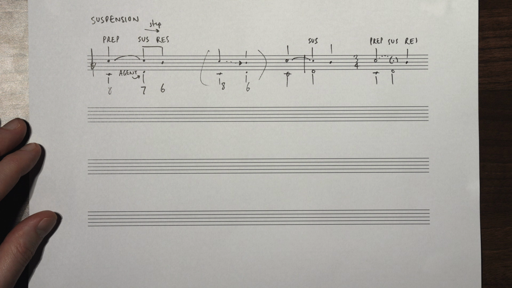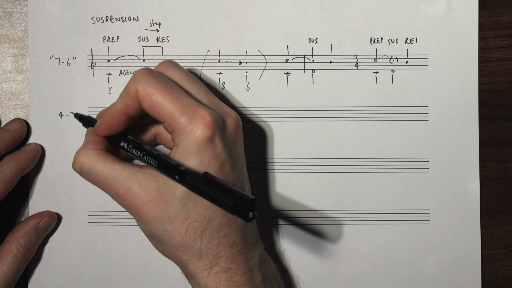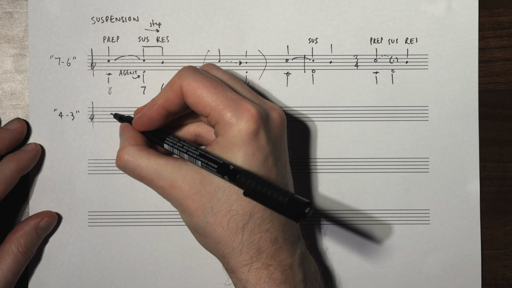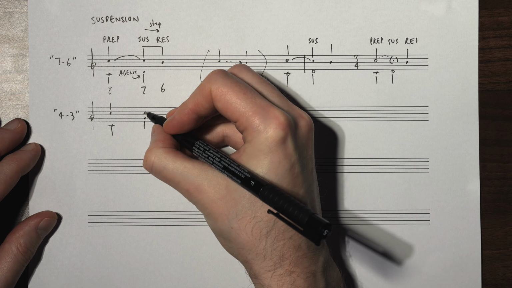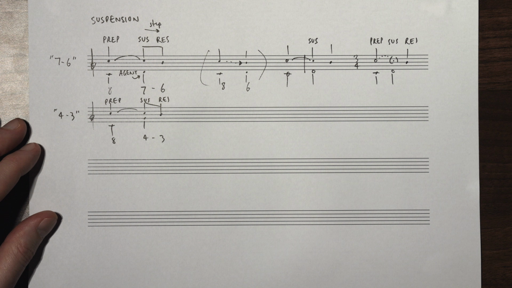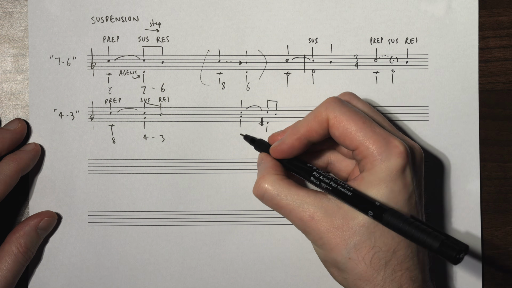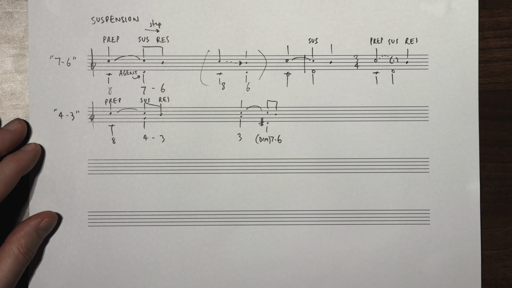The two suspensions possible in the top part are the 7/6 suspension, which we just looked at, and the 4/3 suspension. In a 4/3 suspension, the vertical interval is a fourth, and when the top voice resolves down, you get a third. In some contexts, the seventh, or indeed the fourth, can also be diminished, like this. This tends to make the effect of the suspension even stronger.